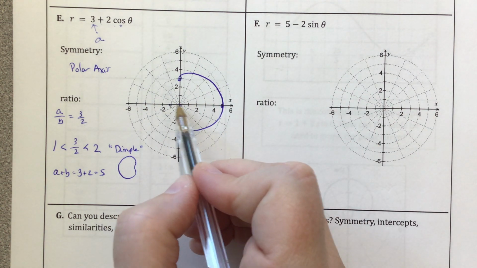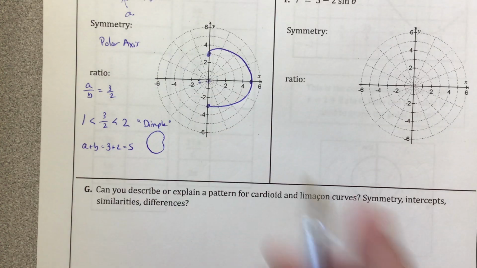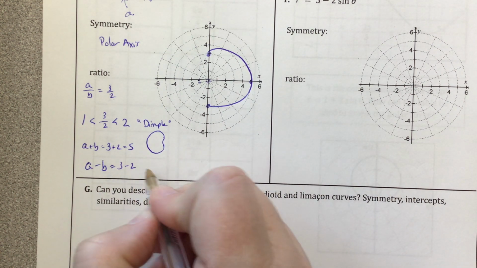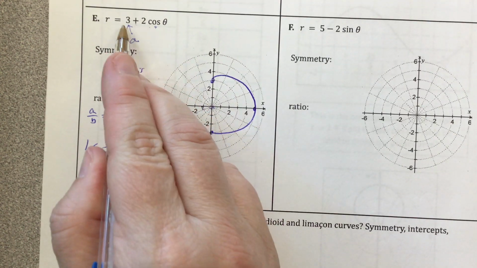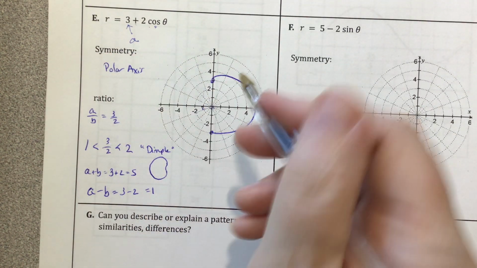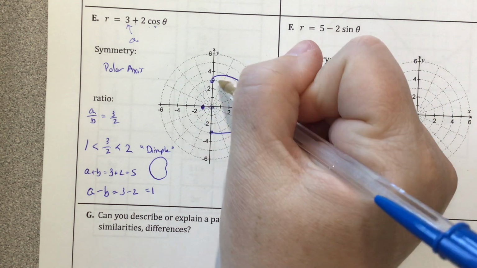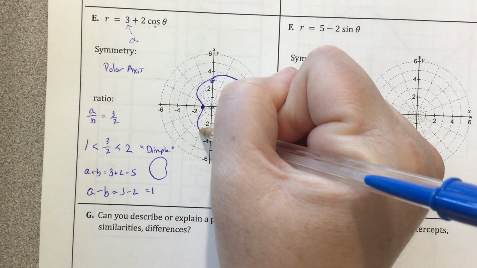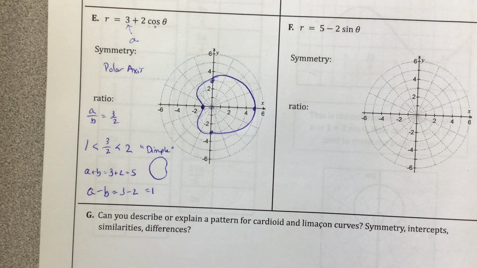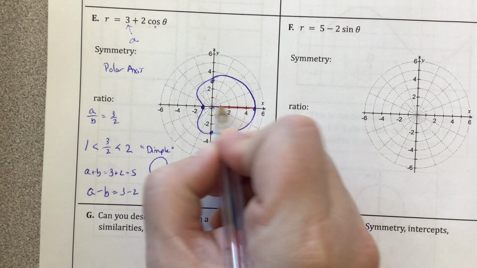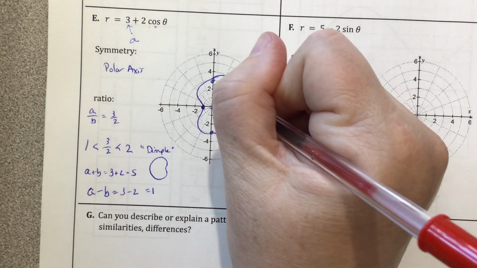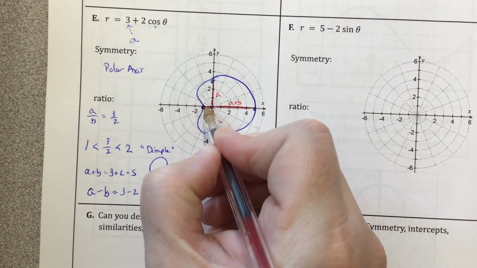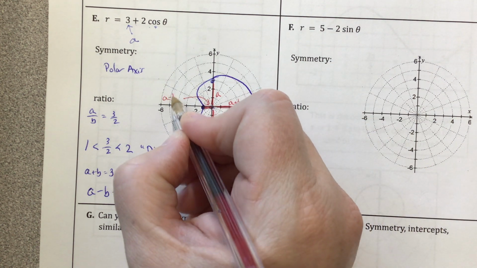So how close do we get to the pole here? That is the value a minus b. 3 minus 2, a minus b, 3 minus 2 is 1. So here I get 1 unit away from the pole. So we come around like this and then come into the pole and then back out. So these distances, here, a plus b. Here, a. Here, a. Here, a minus b.